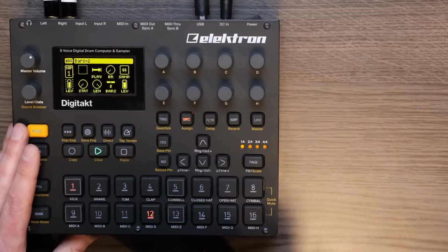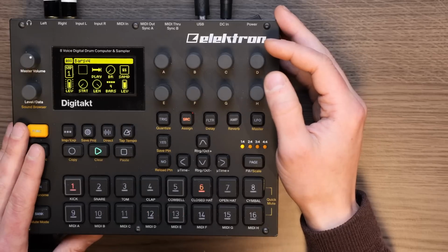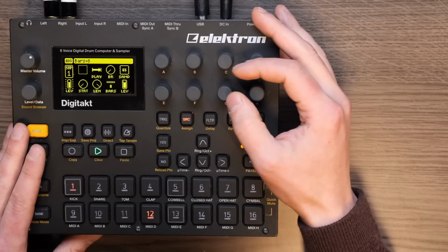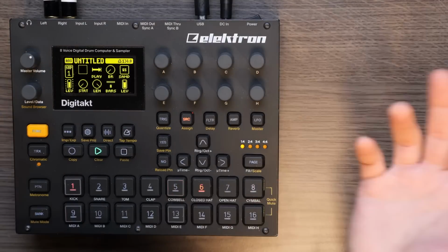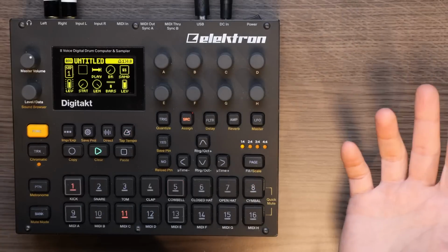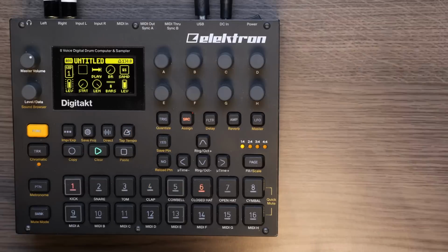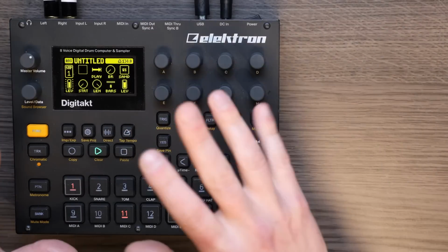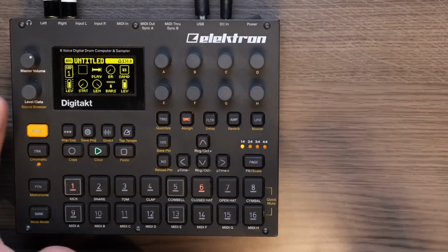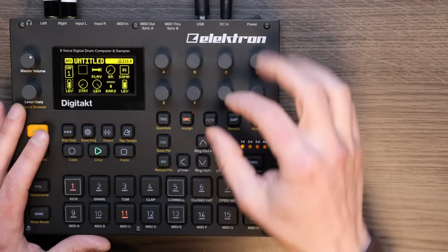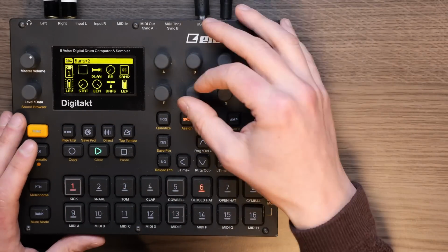1, 2, 3, 4, 1, 2, 3, 4. And I really like this stuff. I like down pitching stuff, and now it stays in time. So yeah, recording stuff outside, like moving stuff, then loading that into the Digitakt, resampling it to a specific length, then using Repitch to downpitch it in a rhythmic way. Man, that's just, for me, that's a perfect workflow.